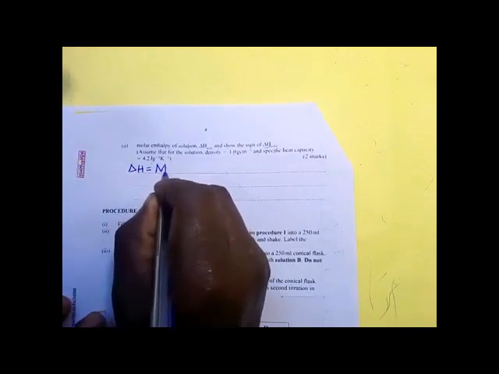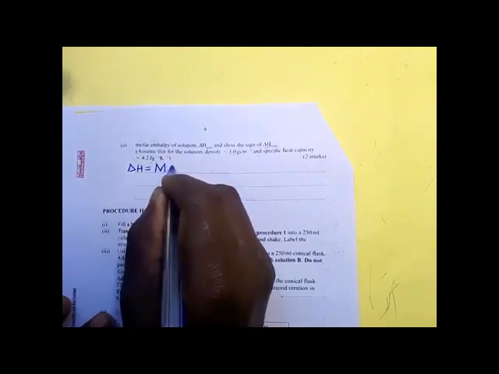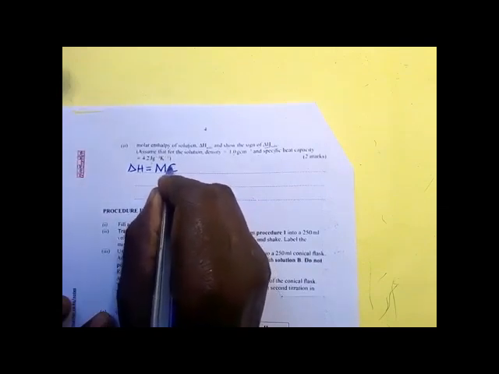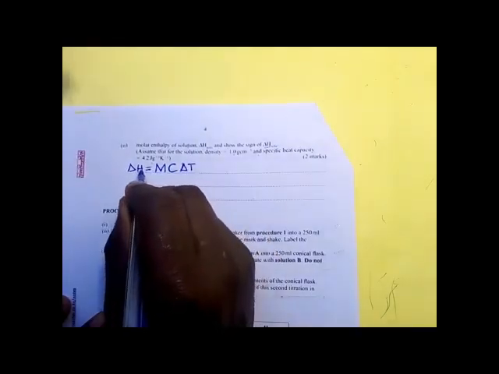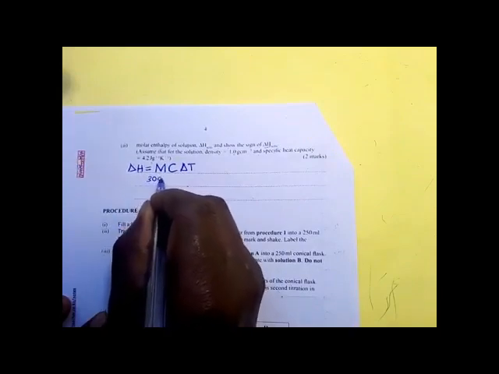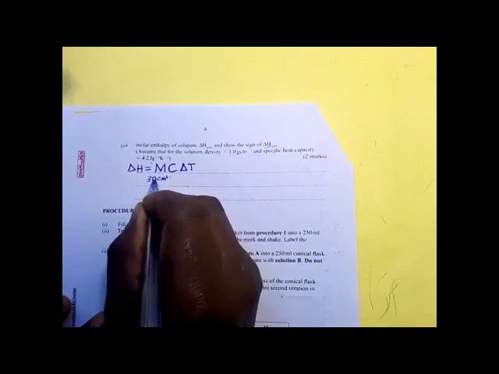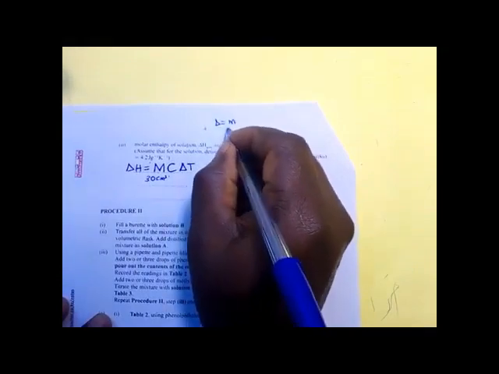This is the mass of the solution that was used. Remember, we measured 30 centimeters cube of distilled water in which we added solid A, and the temperature started rising. So the mass of the solution times the specific heat capacity times the temperature change will give us the heat change. Now this one, we measured 30 centimeters cube of distilled water. Remember, you should know that the density equal to mass over volume.